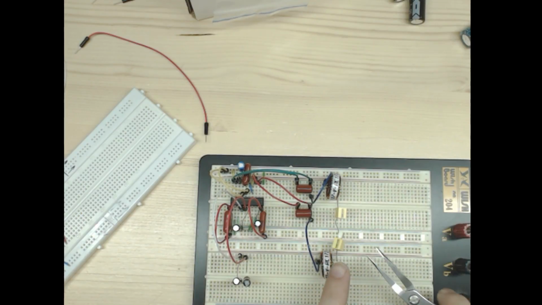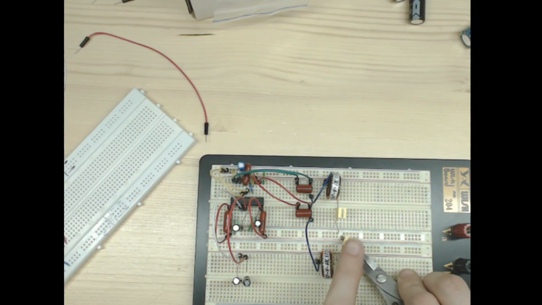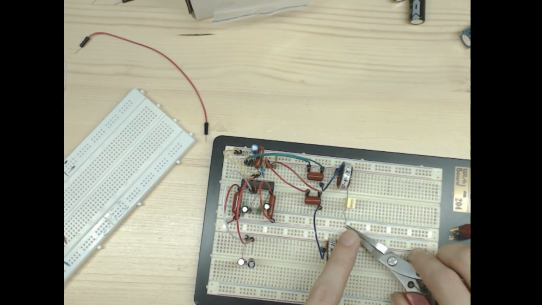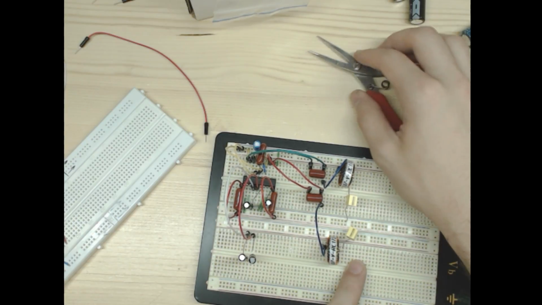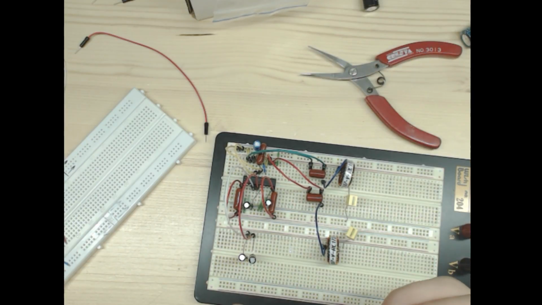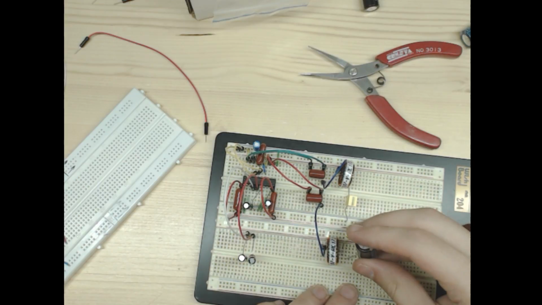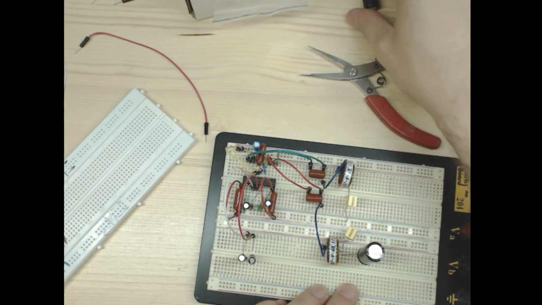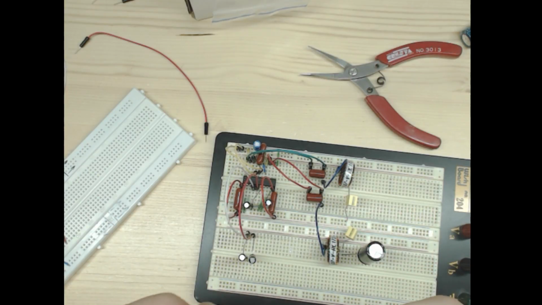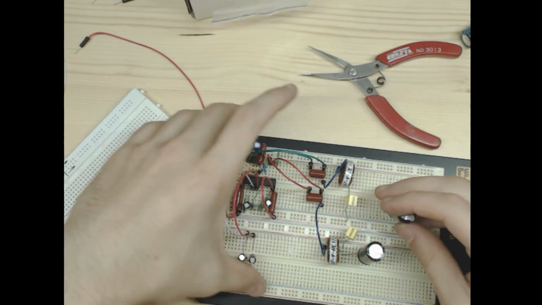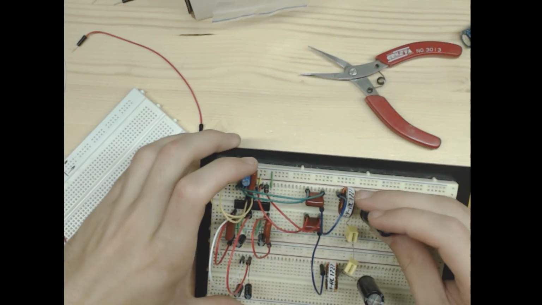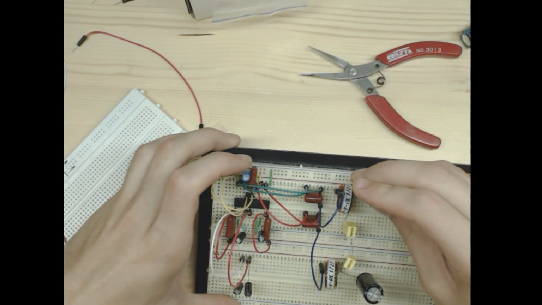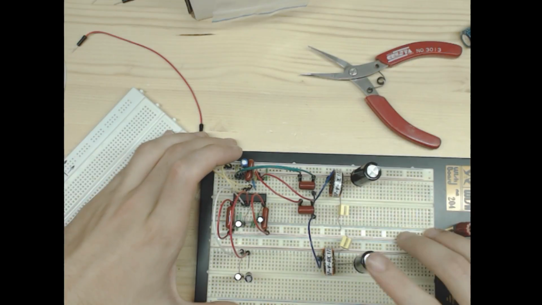These leads are garbage on this capacitor. And then we take our 1,000 microfarad. Like so.